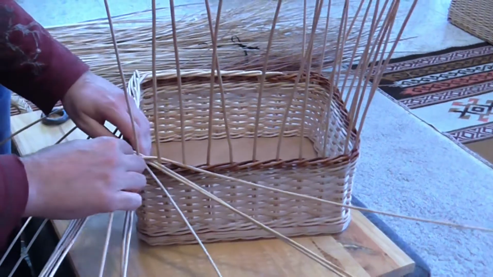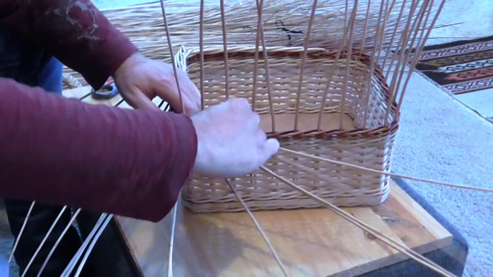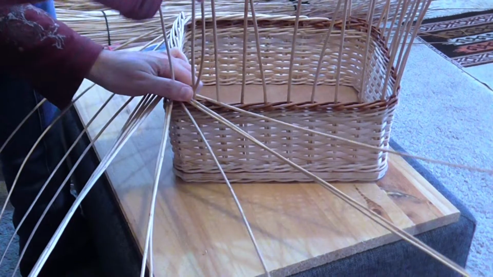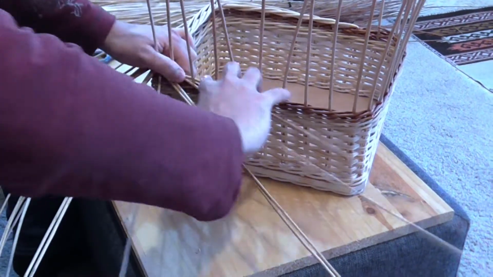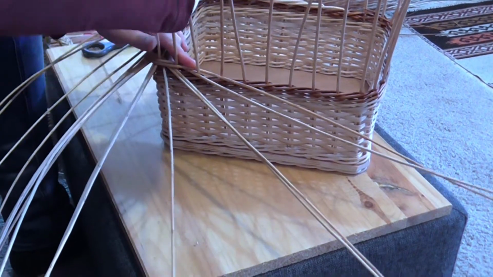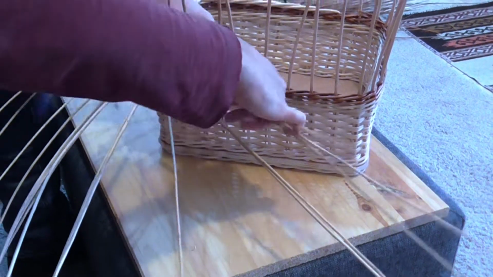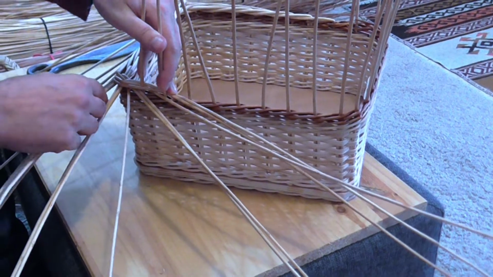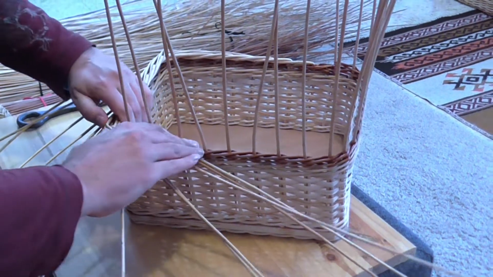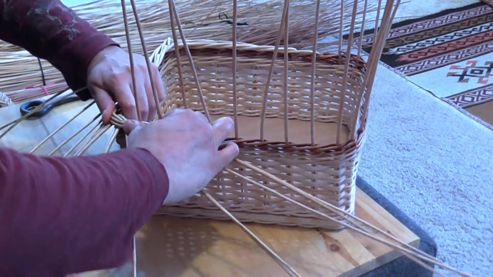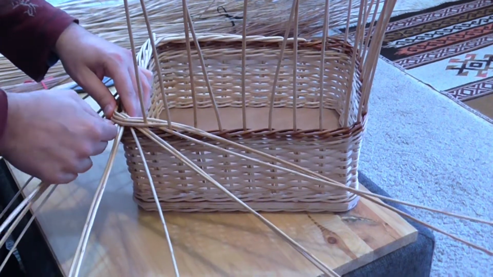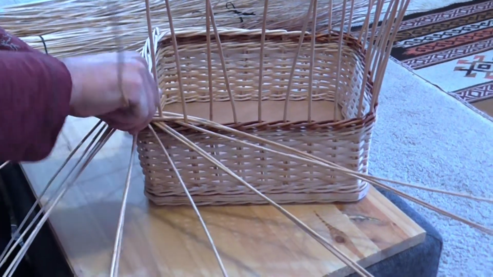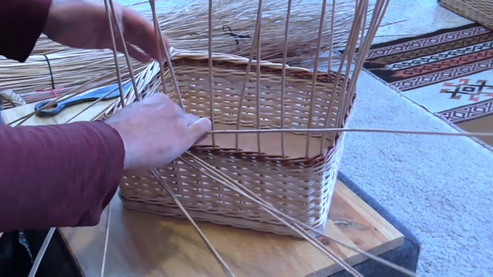Continuing, getting the kinks where we want them to be. Right, and now we are continuing. This one doesn't have a partner, and last one here. This doesn't look so good.